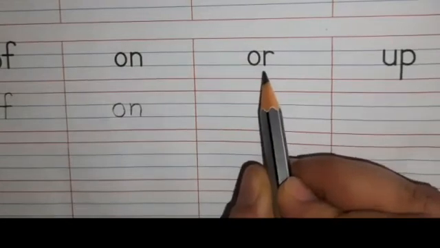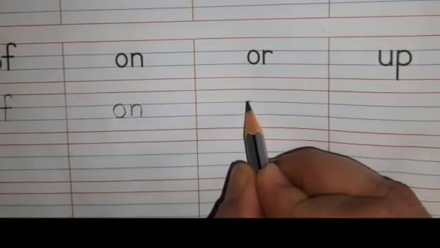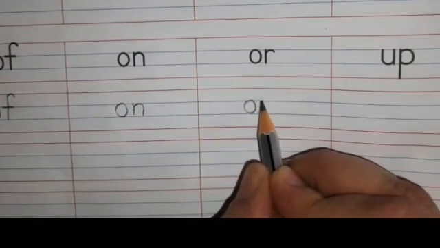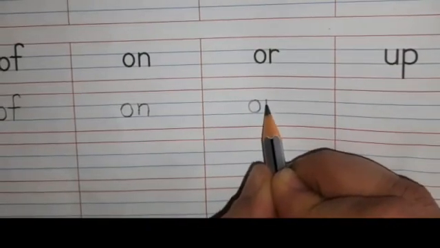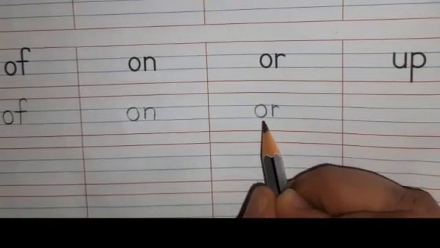O, R, or. For small o, children, you will write between the two blue lines. O, and for r, start from the first blue line, standing line, again go up and a curve touching the first blue line. O, R, or.